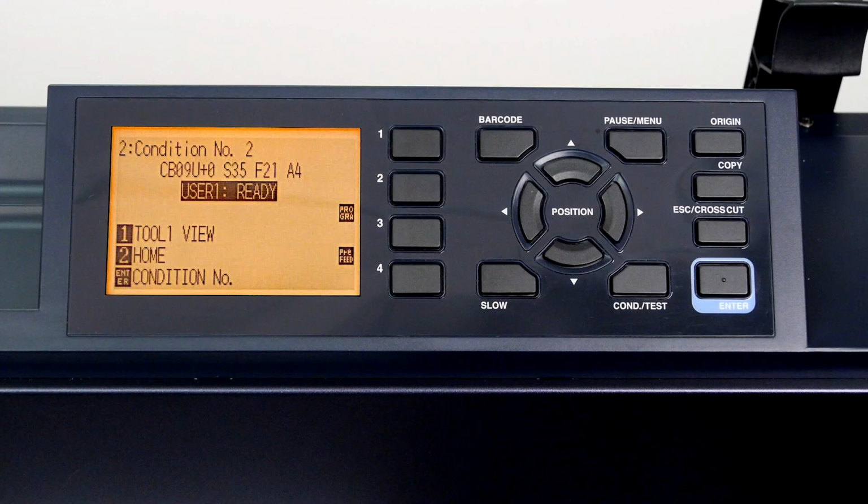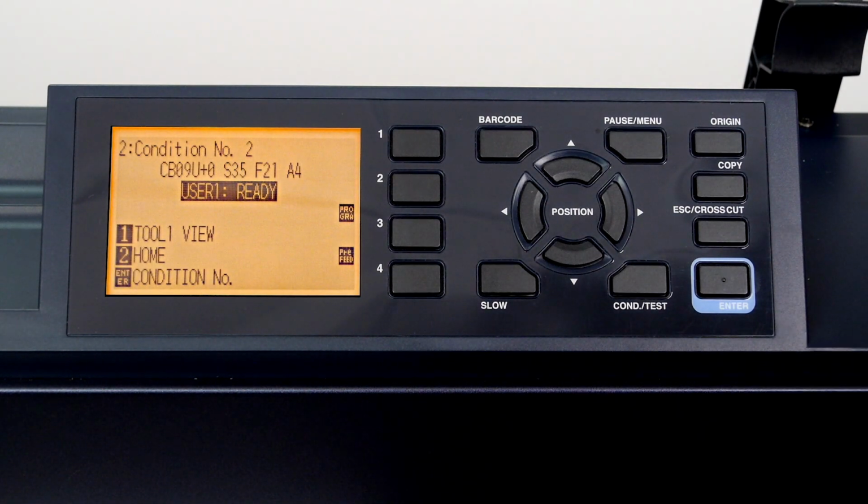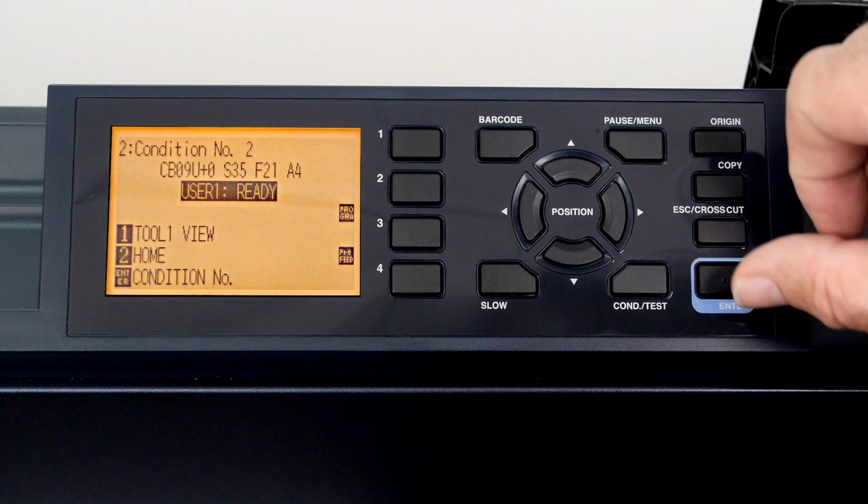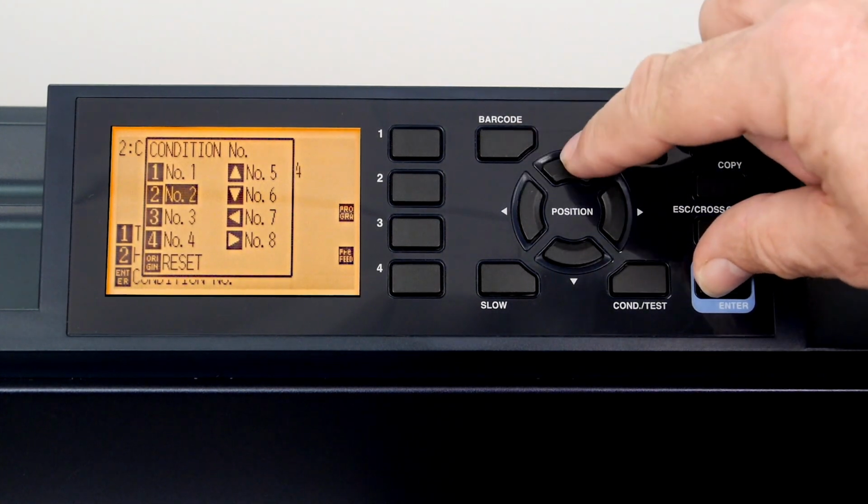The first step is to configure a condition specifically to cut sandblast mask using the CB15U K30. Let's first switch to a condition to configure for cutting this media. In this case, we will be using condition 5. This is done simply by holding the Enter key and pressing the up arrow key.